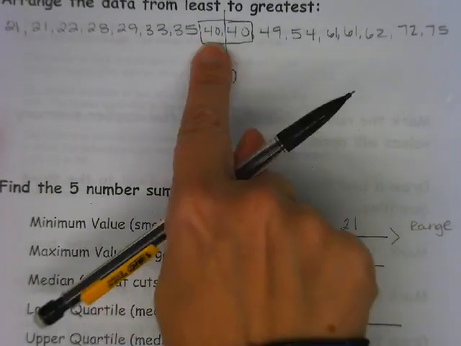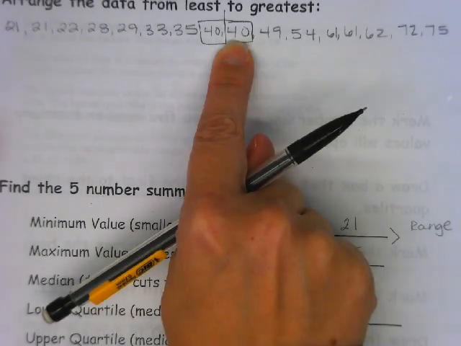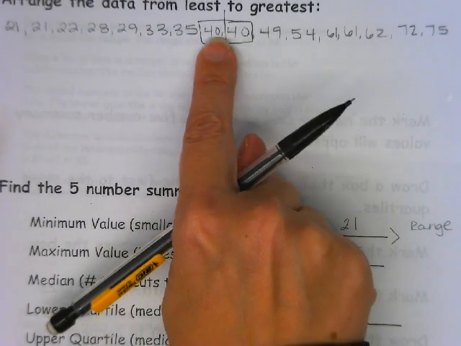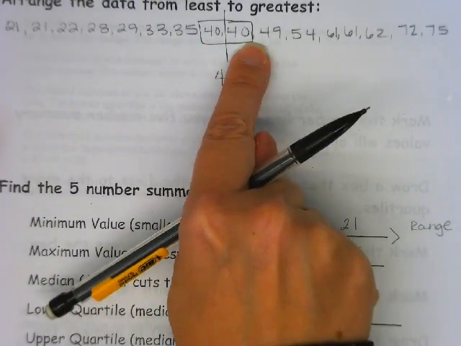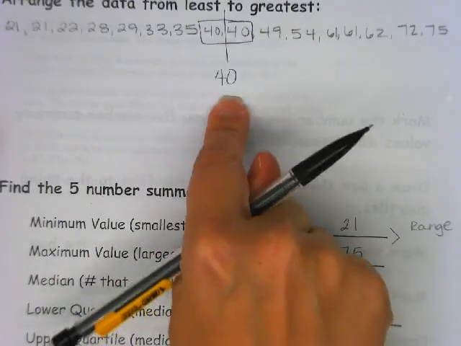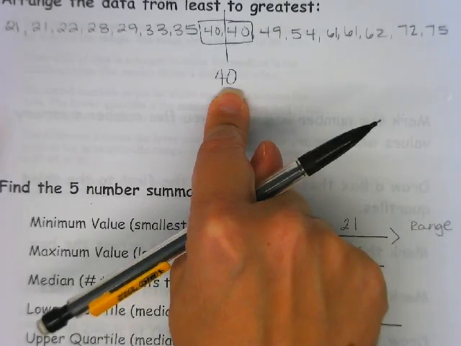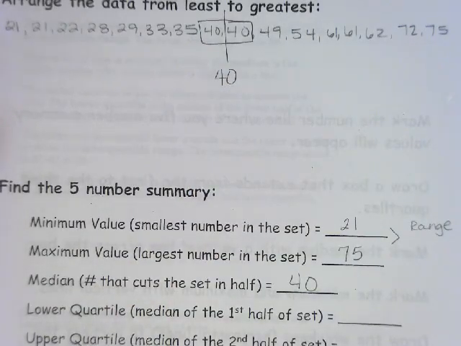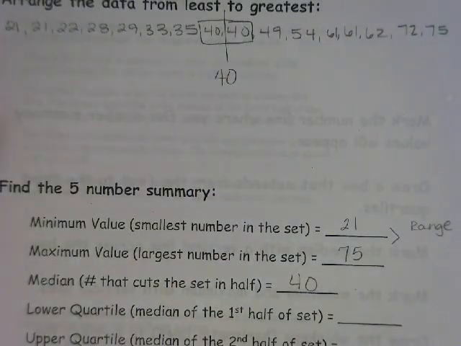Wait, why do we do that? Because we have 2 middle numbers. So if this was like 38 and 42, right, we would add them and divide by 2. So I want to see the exact middle number would be 40. All right. So, and the other reason we do that is for this next piece.